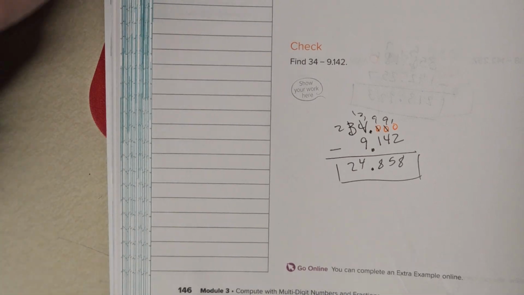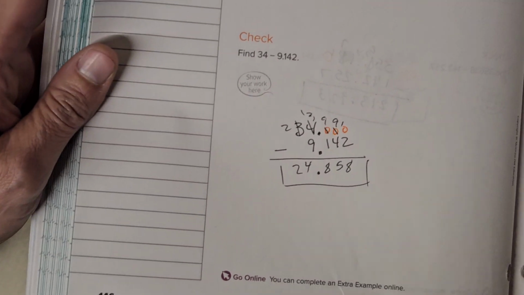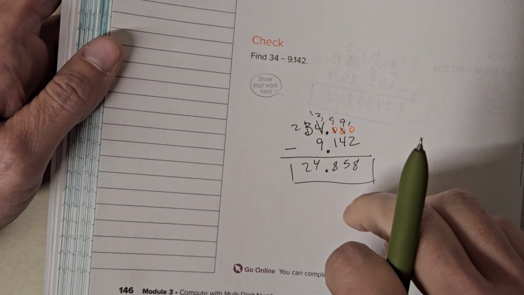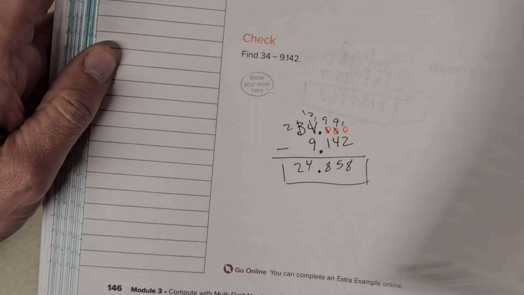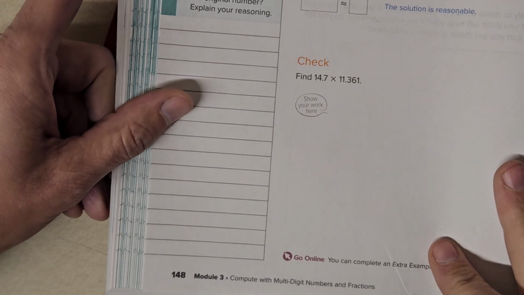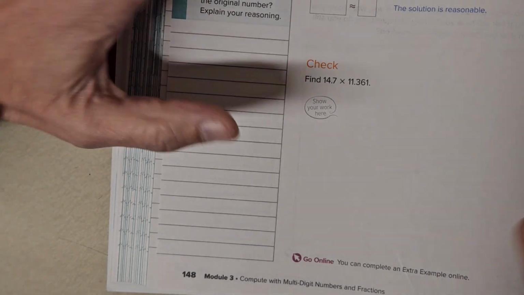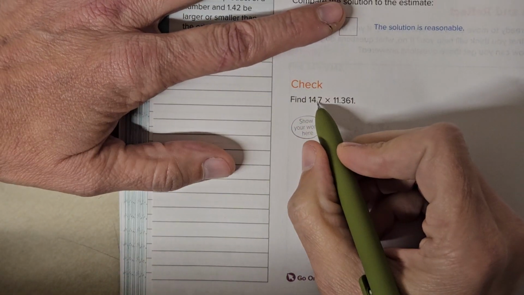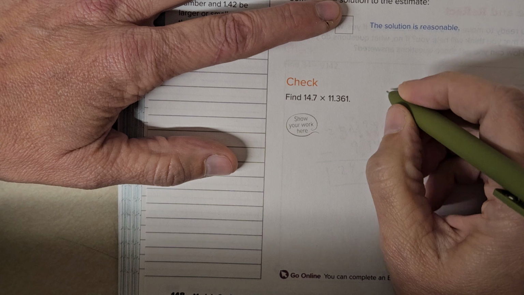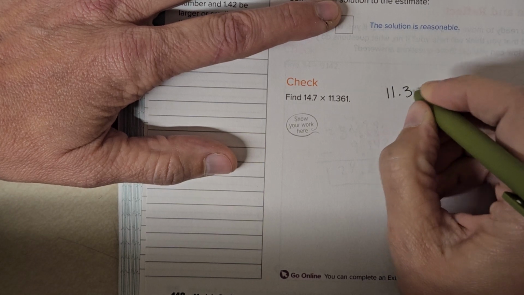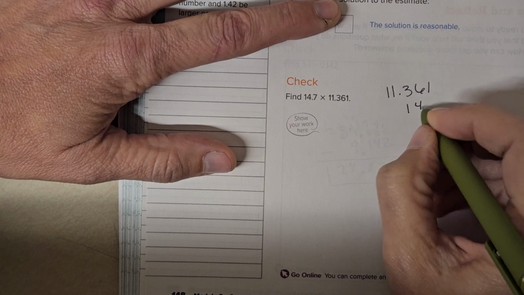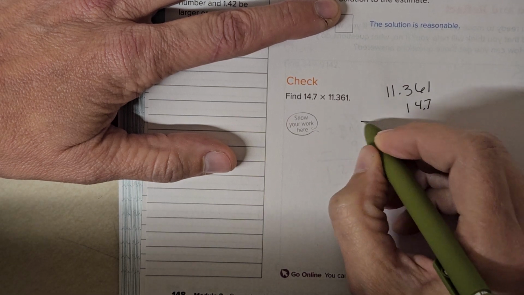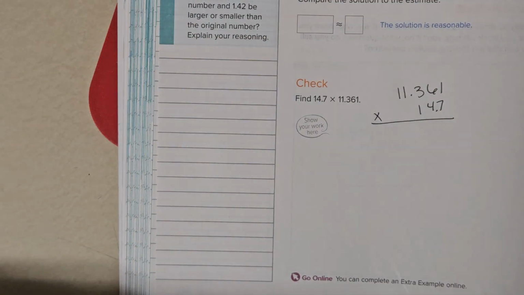Okay. With multiplication, I'm glad they kept this in the same lesson because, by golly, add and subtract, line up your decimals. When you multiply, don't line them up. Put the smaller number on the bottom. You'll thank me later. 147, 147, your decimal went here. Pretend like your decimals don't exist.